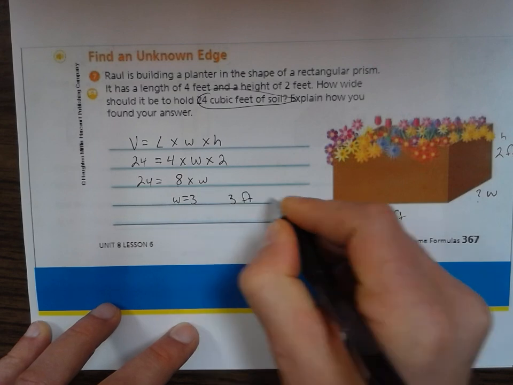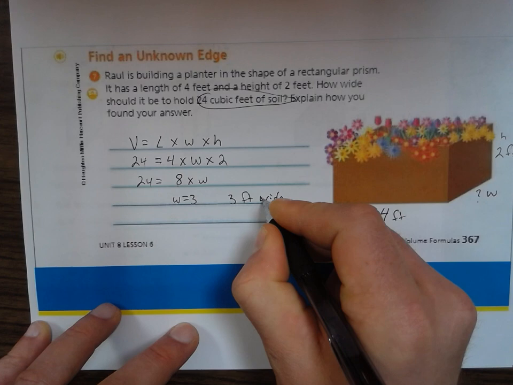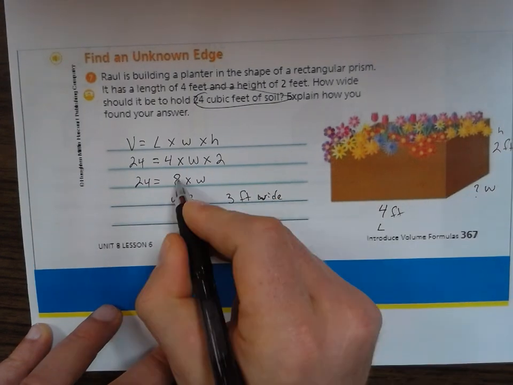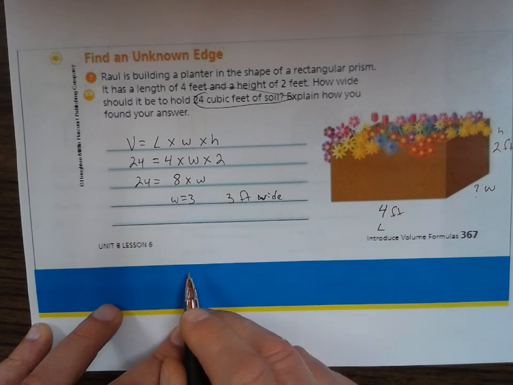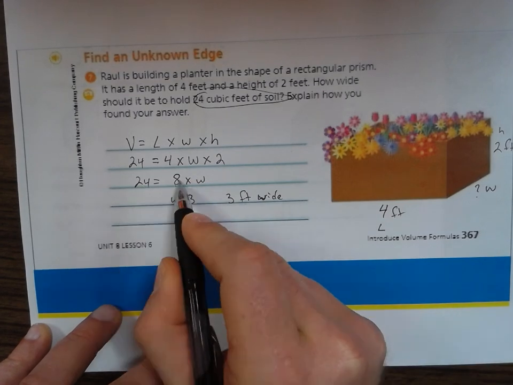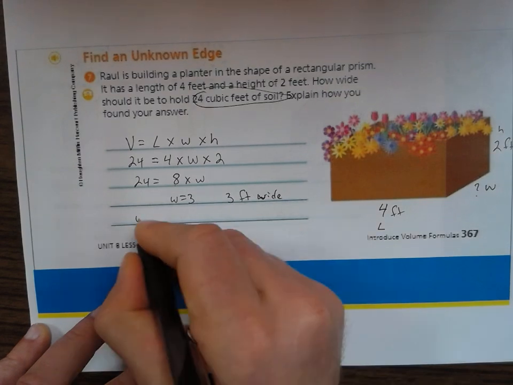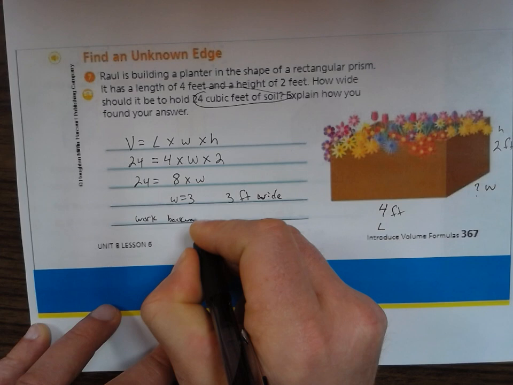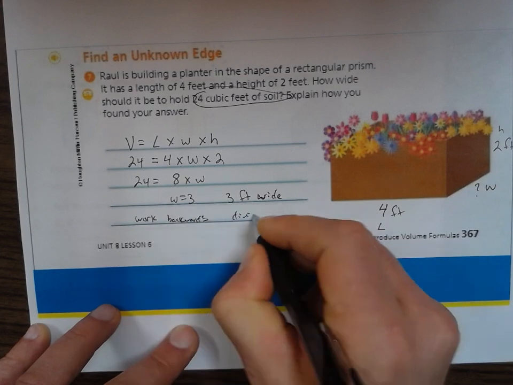How do we find our answer? Well, what do you really do? You kind of like divide it almost. You take 24 divided by 8, right? Maybe you work backwards. You can put that. Work backwards. Maybe you divided. Okay, not too difficult. Next page.